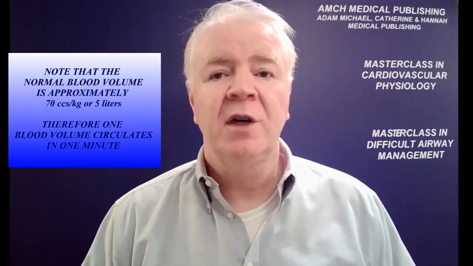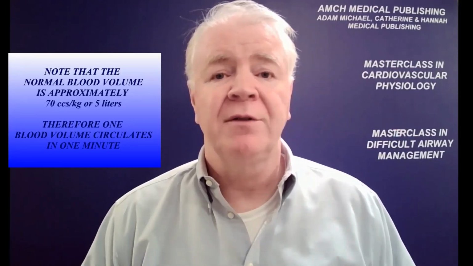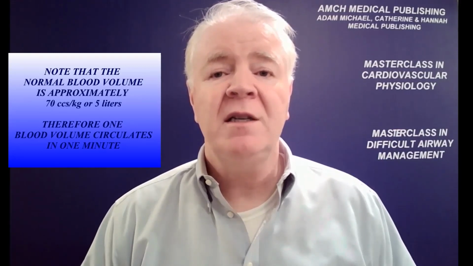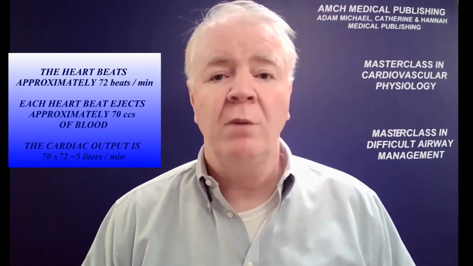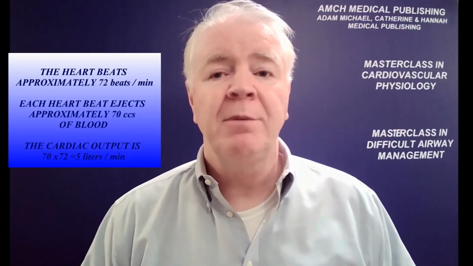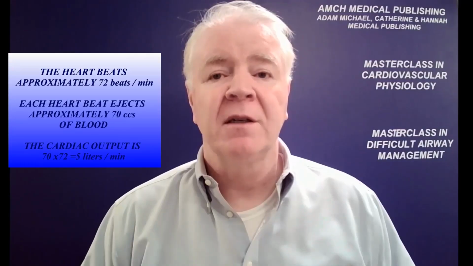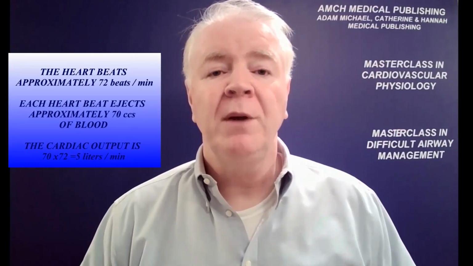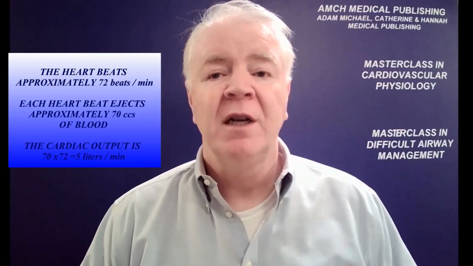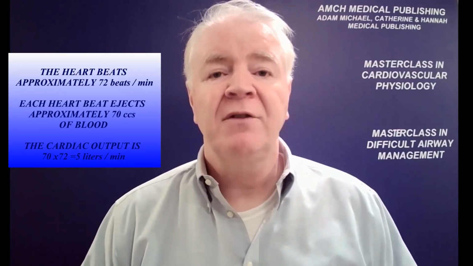A normal 72 kilogram person at rest has a blood volume of 5 litres and a cardiac output of 5 litres with a heart rate of 72 beats per minute, so now it is easy to remember that one 5 litre blood volume circulates once in 1 minute, because the cardiac output is also 5 litres per minute. So as an aide-memoire, you can remember that the normal blood volume and the normal cardiac output is 70 mL per kilo and 70 mL per kilo per minute, respectively.